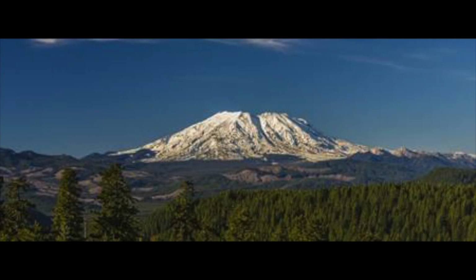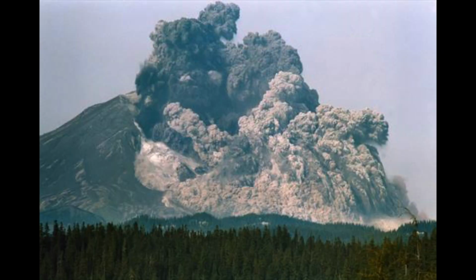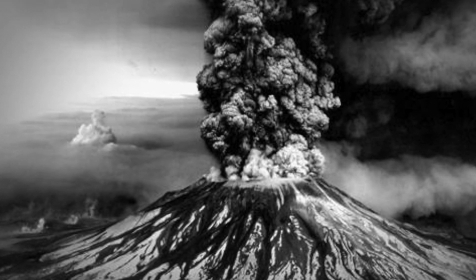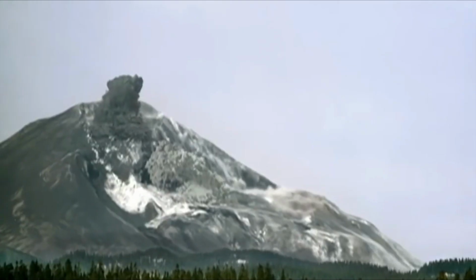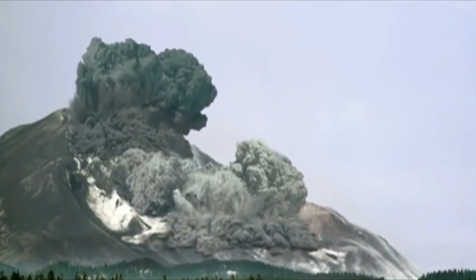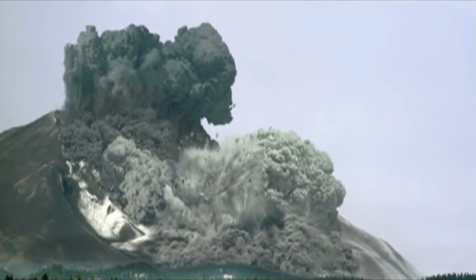By the end of April, the bulge was expanding at a rate of 1.5 metres per day, and scientists began to monitor gas emissions for sudden increases, often an indicator of an eruption. On May 18th, at approximately 8:32 in the morning, a magnitude 5 earthquake caused a debris flow on the north slope. The loss of overlaying rock released gas and magma from the volcano, resulting in a lateral blast of rock, ash and gas.